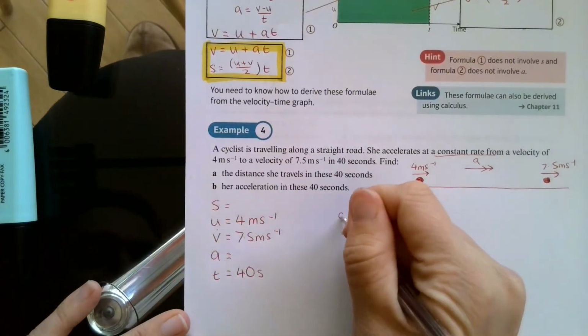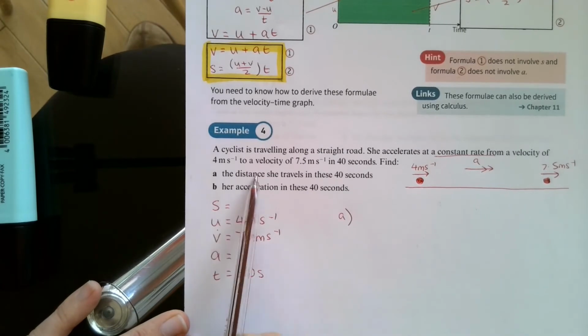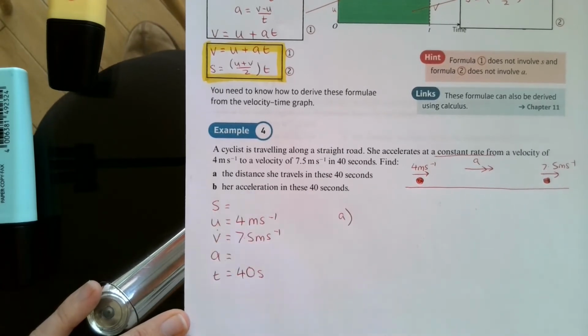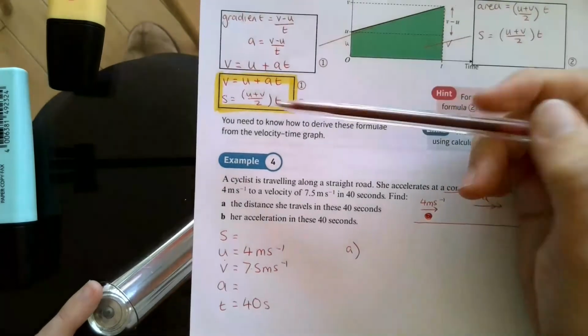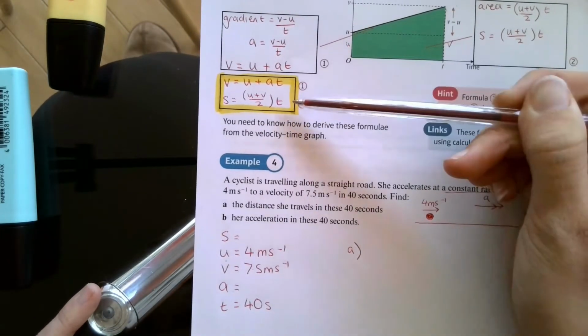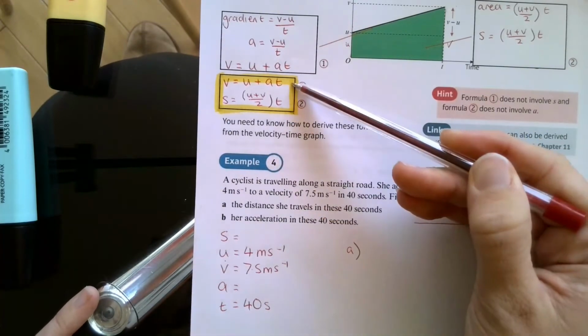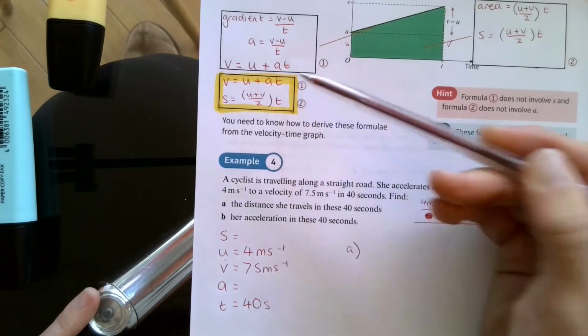And part A is asking me to work out s, so work out the distance that she travels in those 40 seconds, working out her displacement. Well, looking at these two formulae that we've just derived, I can see clearly I'm going to be using formula number 2. Yeah, that's the one that's got an s in. Formula 1 wouldn't help me if I'm trying to work out the displacement.